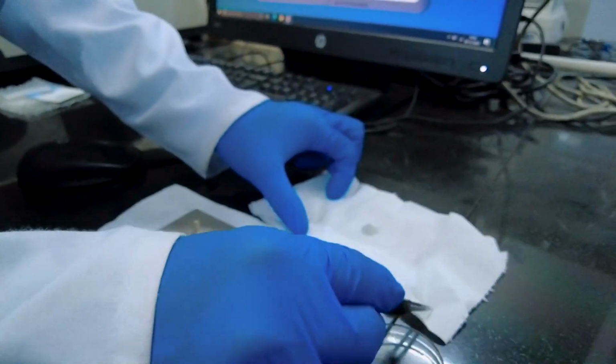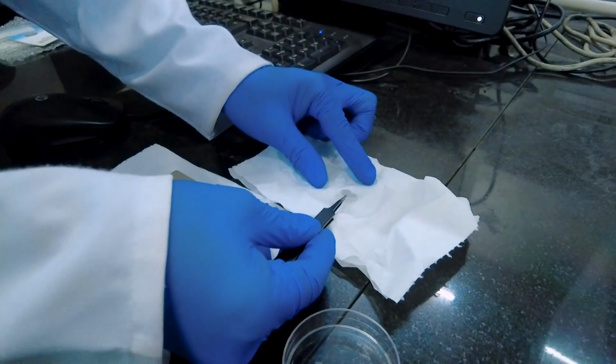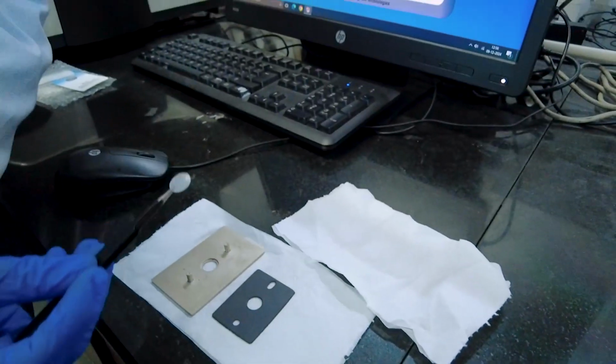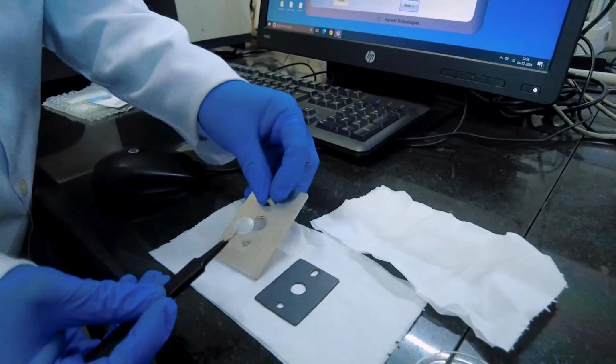After it has collected the background, keep the pellet in the pellet holder carefully without breaking it, as shown in this video.